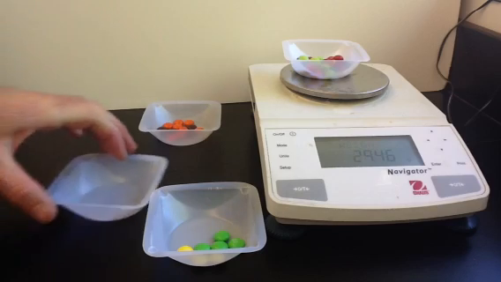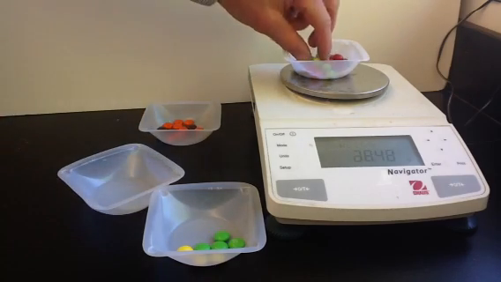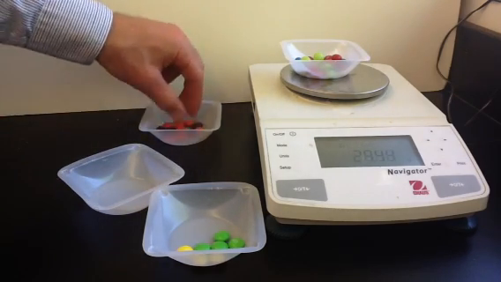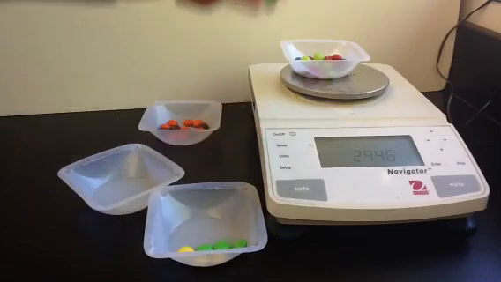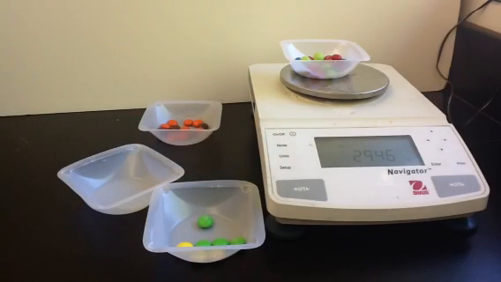So what you need to do for the calculations, you need to calculate the mass of a single Skittle, a single Reese's, and a single M&M. And then once you know the mass of a single piece of candy, you're going to calculate the relative abundance, or the percentage that each isotope makes from the whole mix.